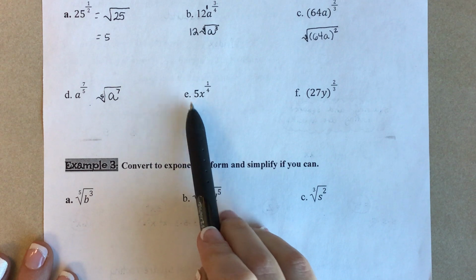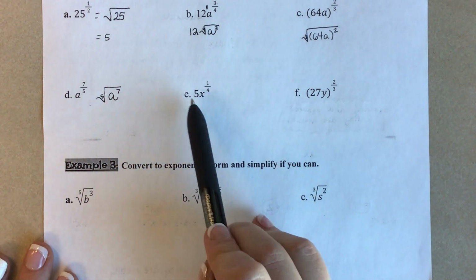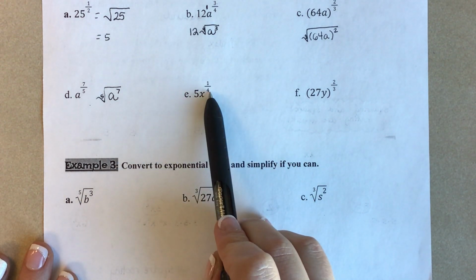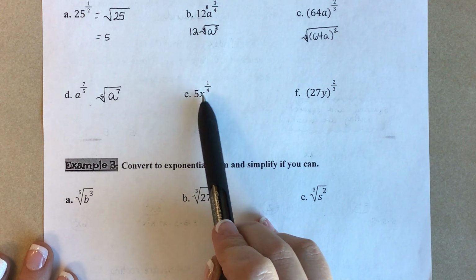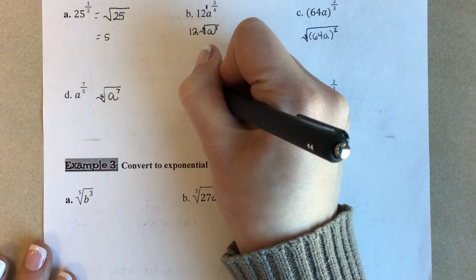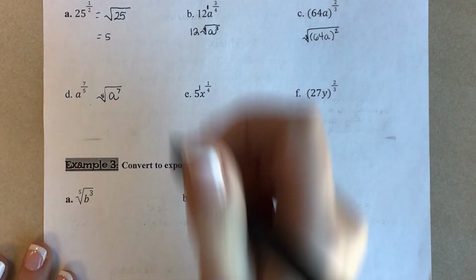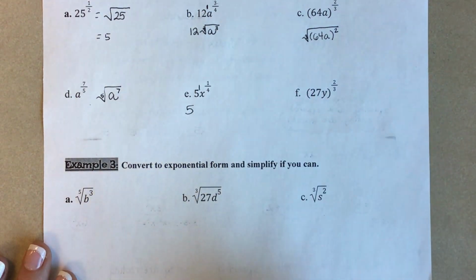On letter E, this is similar to B. 5 does not have an exponent of 1/4. X has an exponent of 1/4. So 5 has an exponent of 1. So I'm just going to carry the 5 down.